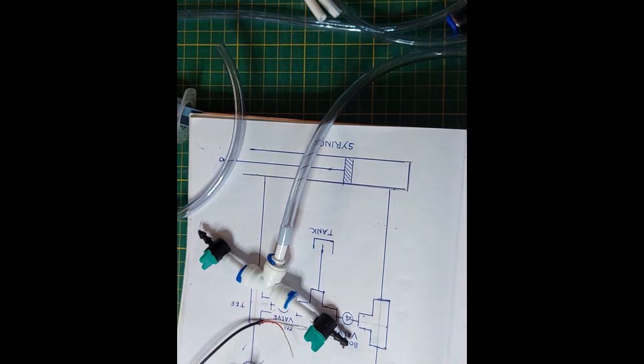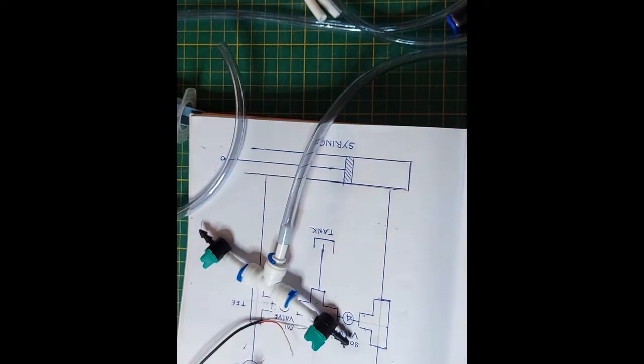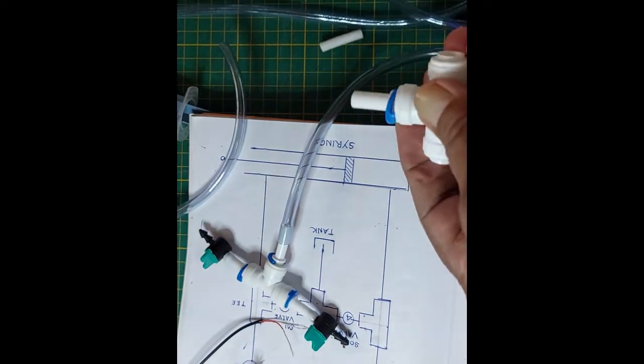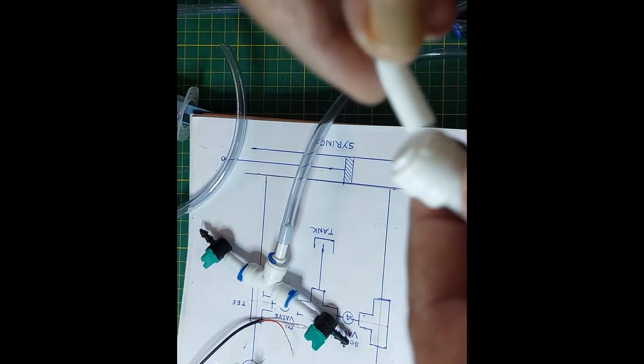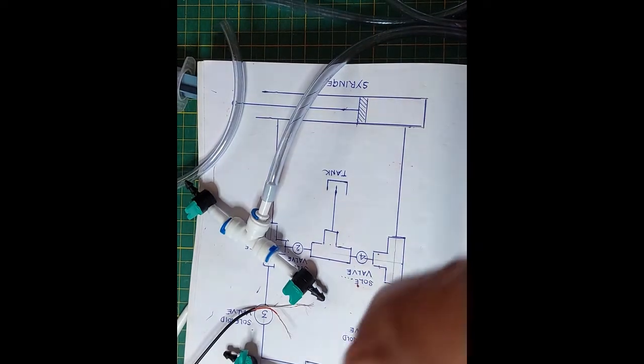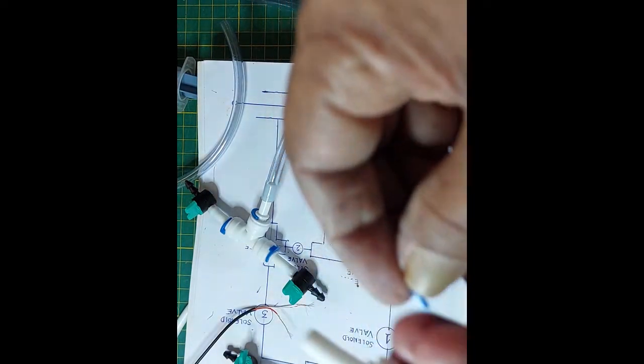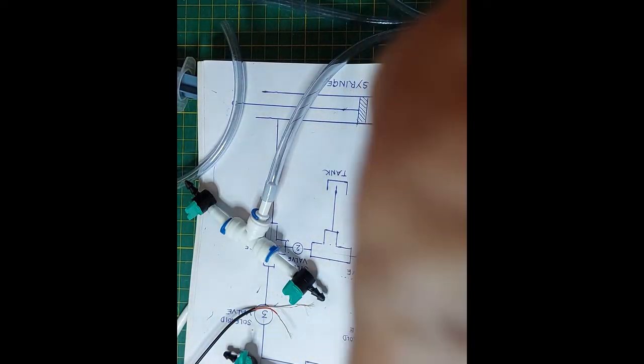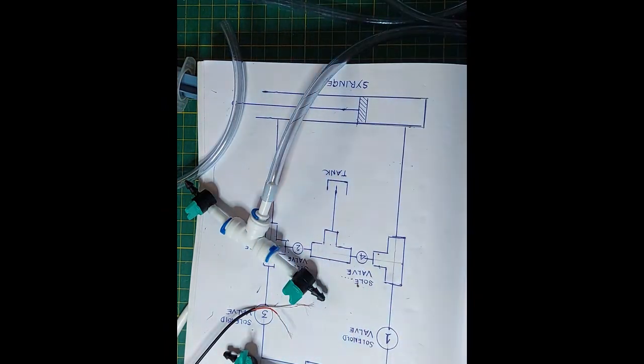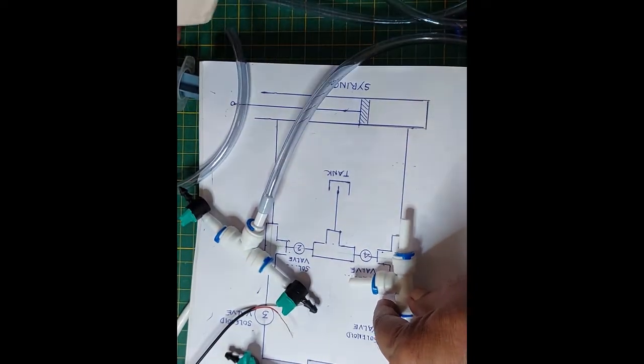See, this is the center it goes to. This is one more. This goes to the cylinder. This goes to the pump.